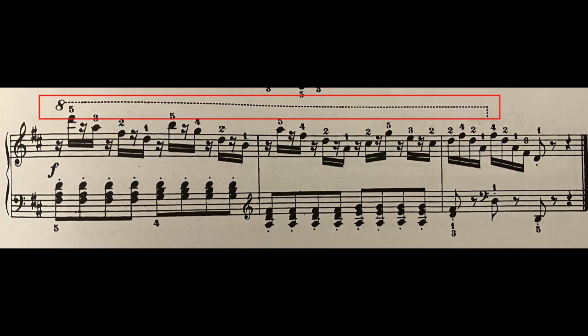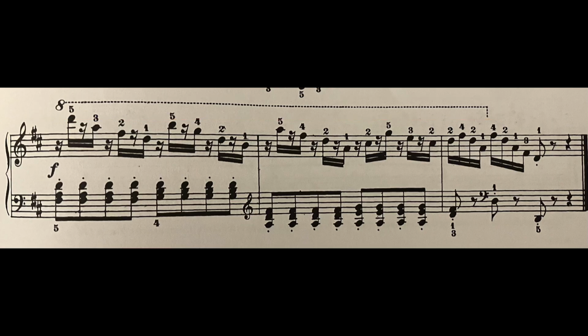This is an 8VA sign. An 8VA sign above means that all notes in its staff in the area beneath it and the dotted line are played an octave higher than what is shown. An 8VA sign below means that all the notes in its staff in the area above it and the dotted line are played an octave lower than what is shown. So an easy way to remember this is above means higher and below means lower.